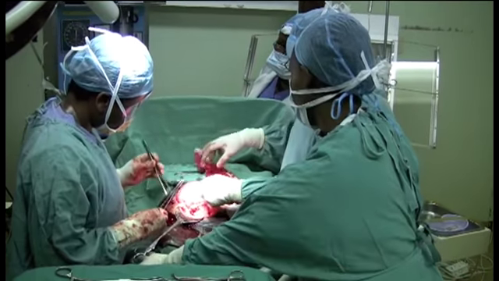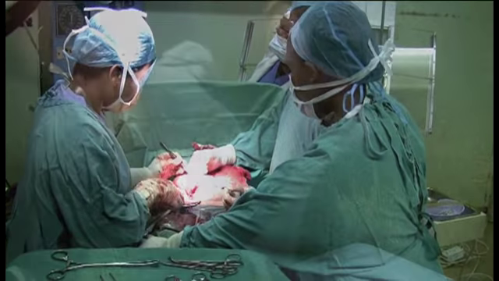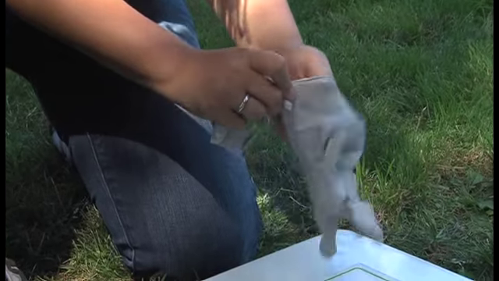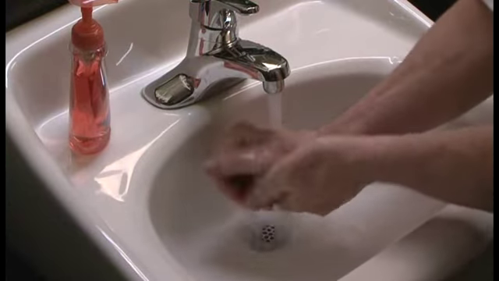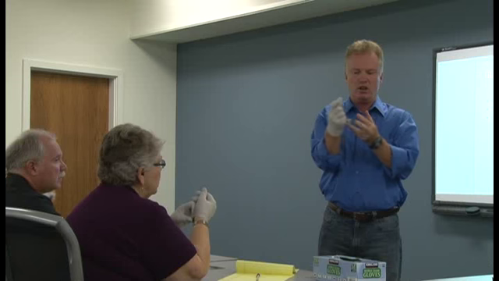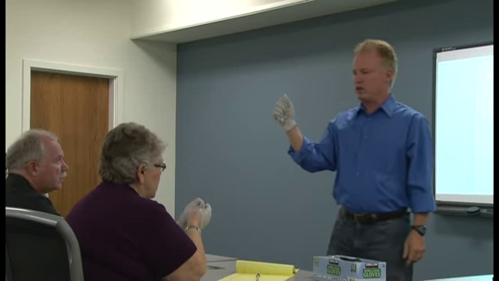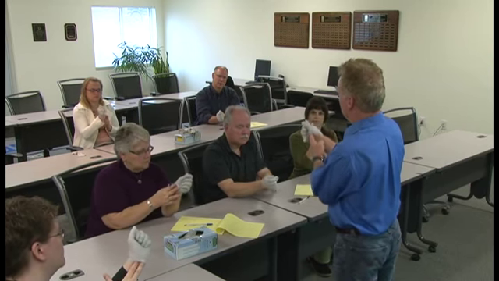OSHA has concluded that employers can minimize or even eliminate occupational bloodborne hazards by developing and enforcing a combination of exposure control strategies, which work for all bloodborne diseases. Annual training must be conducted for all employees with occupational exposure. This program covers the hazards associated with potentially infectious material and the protective measures that you can take to minimize your risk of exposure.